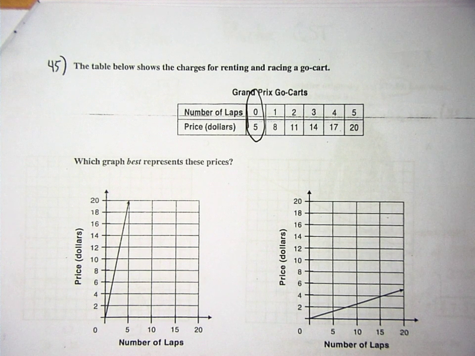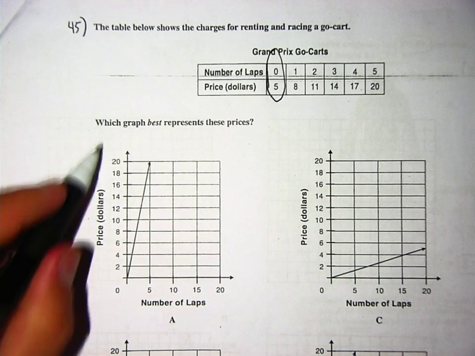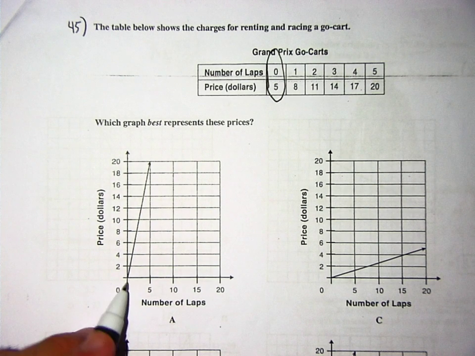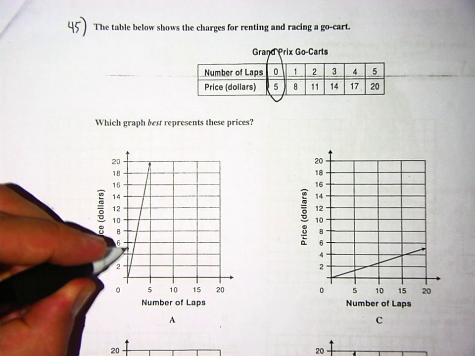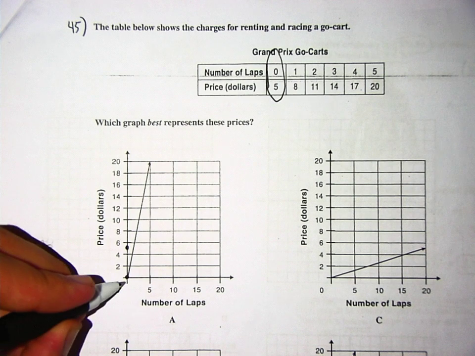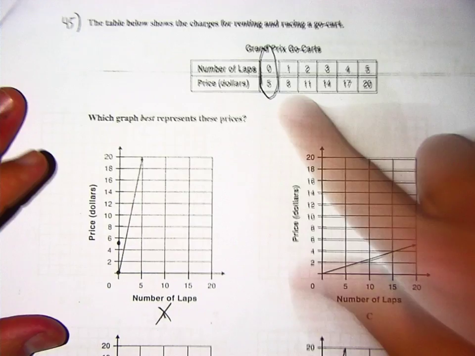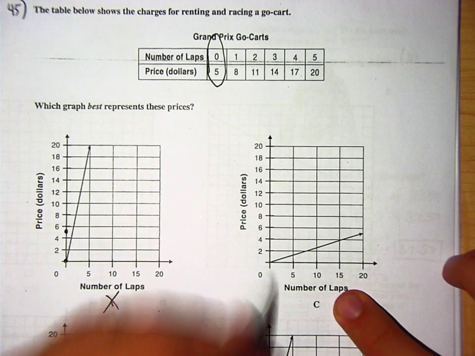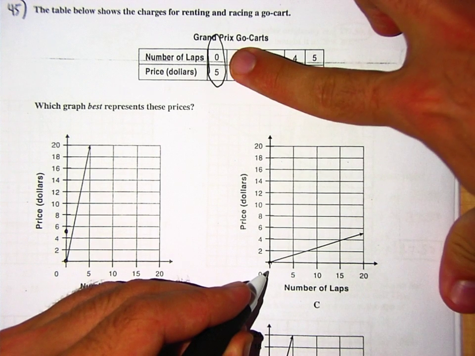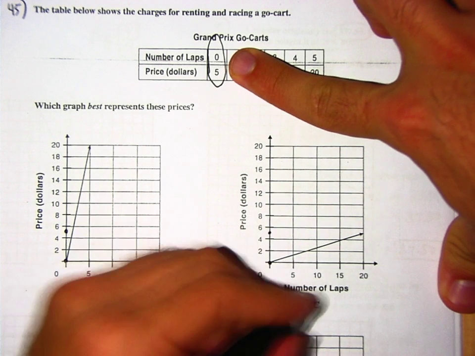And that's really helpful because just that one piece of information helps me eliminate a lot of options. If I look at graph A, here I have the number of laps. If I have 0 laps, it should start at $5 right here. And what this graph is telling me is that 0 laps costs $0, and that doesn't match with my table. So I can cross out A. If I go to graph C, again, this is saying that 0 laps cost $0, and that doesn't match with my table. Because I know 0 laps should cost about $5. It should start up there. So I can cross out C.